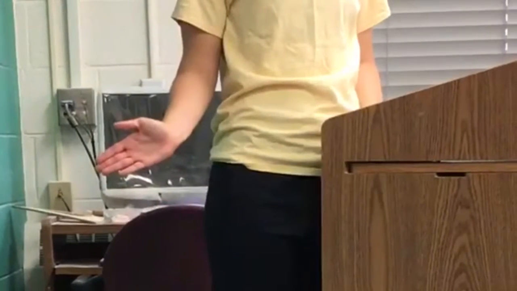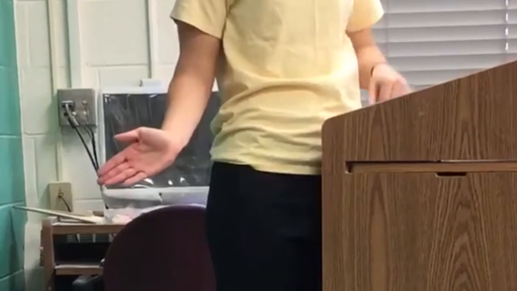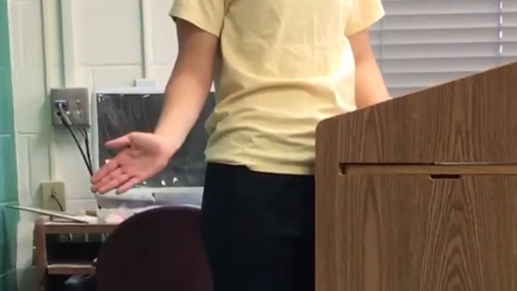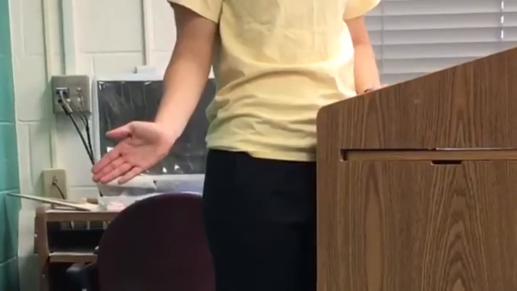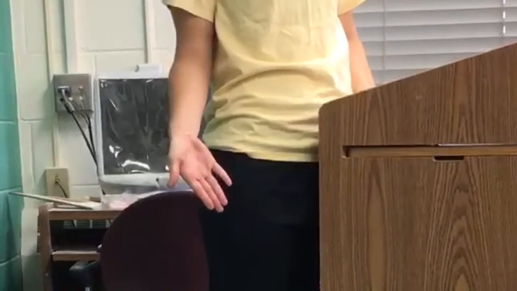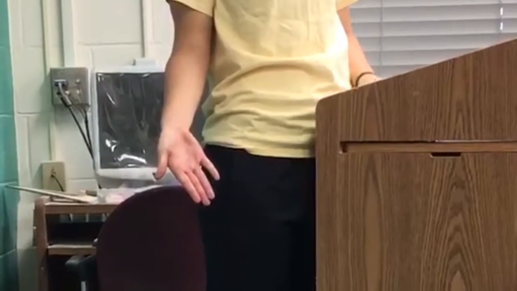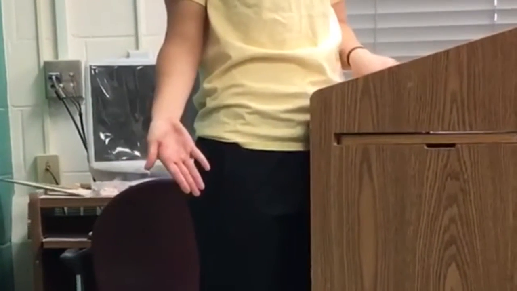You have abduction. Two muscles that do that are the flexor carpi radialis and the extensor carpi radialis. You have adduction, and two muscles that do that are flexor carpi ulnaris and extensor carpi ulnaris.